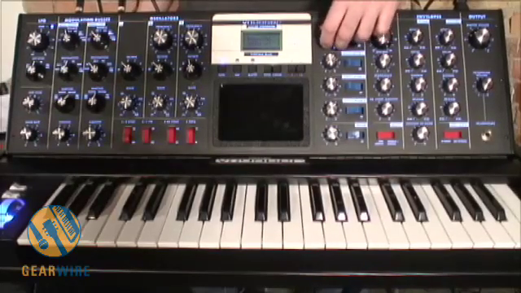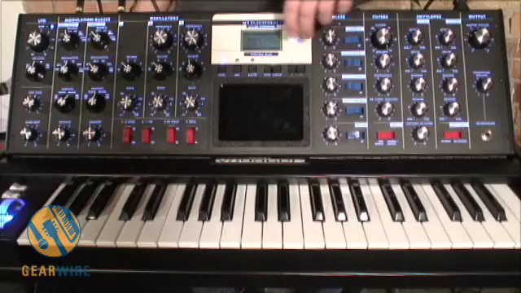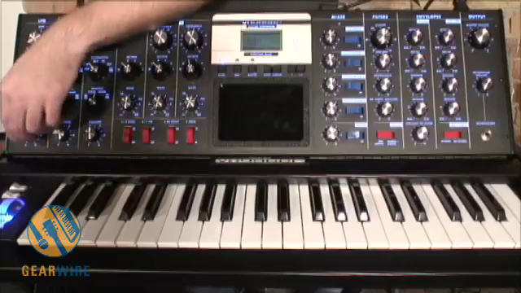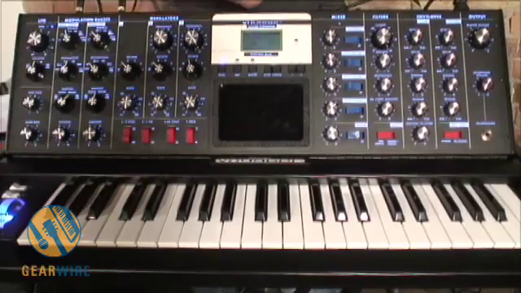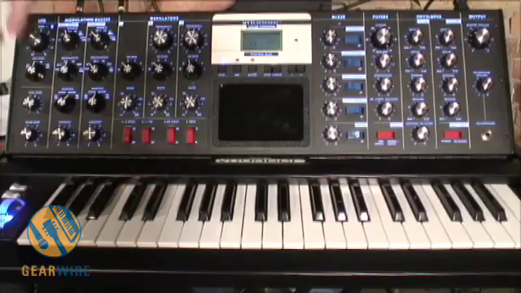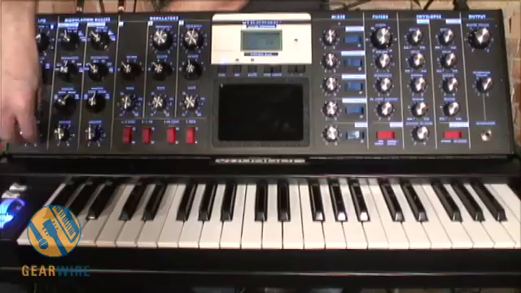Let's change this real quick. Perfect. Now let's turn the glide rate up. Turn it all the way up again.